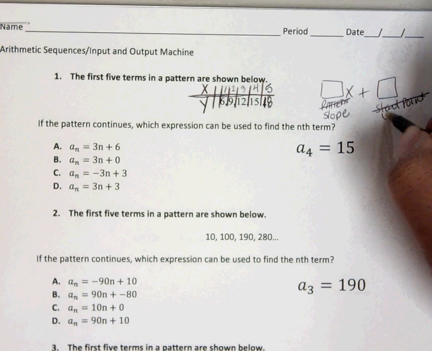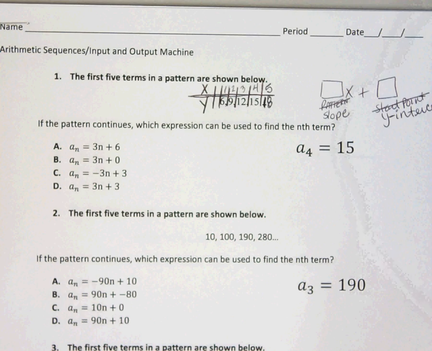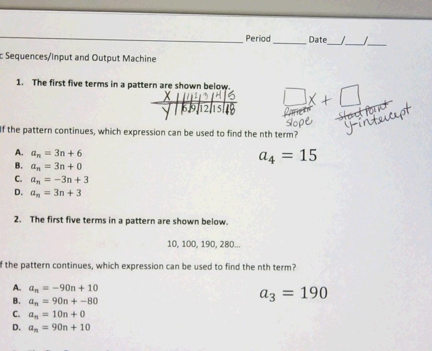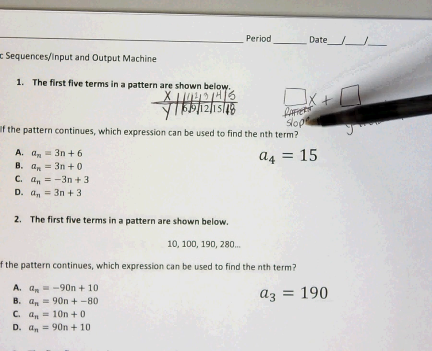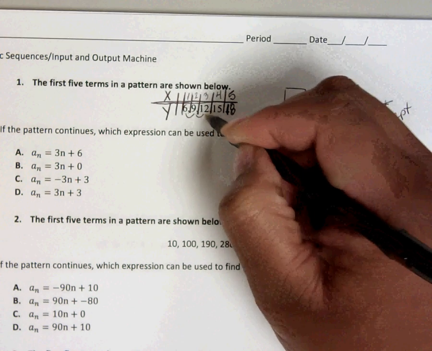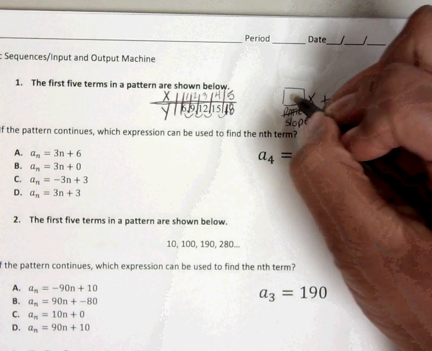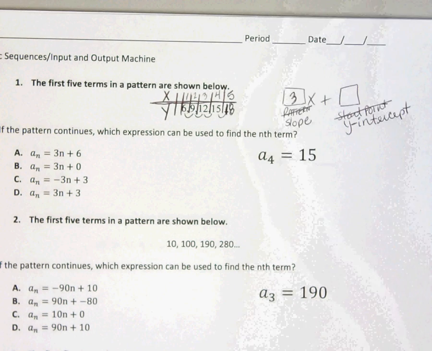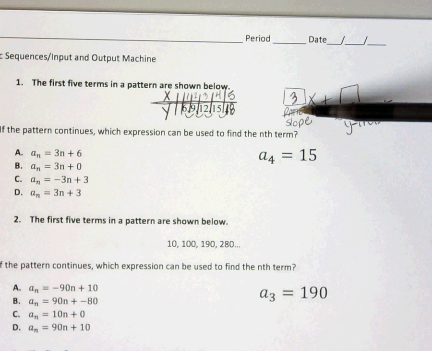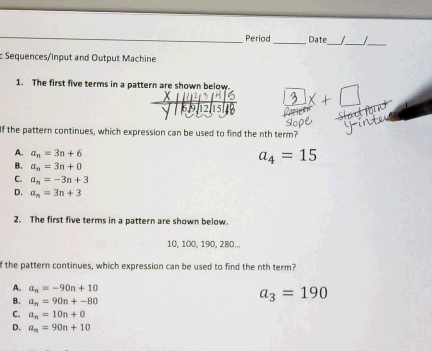I'm going to use the word Y-intercept. So what is the pattern? What is the slope? Well, remember, you go here, and that moves by 3s, and it's going up, so the slope is 3. The pattern is 3.